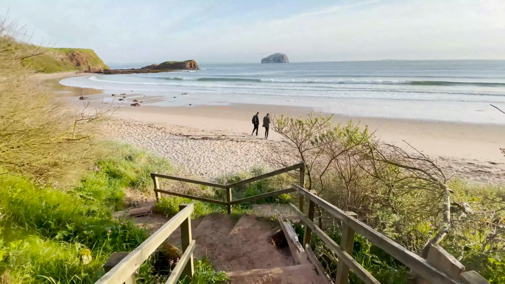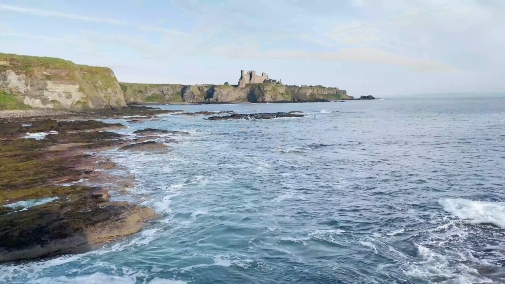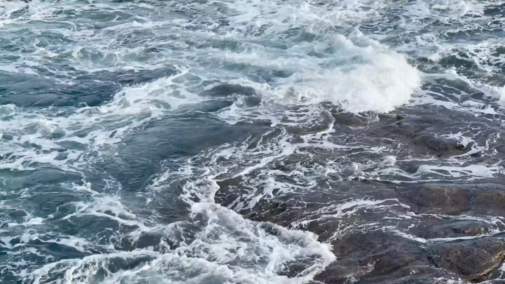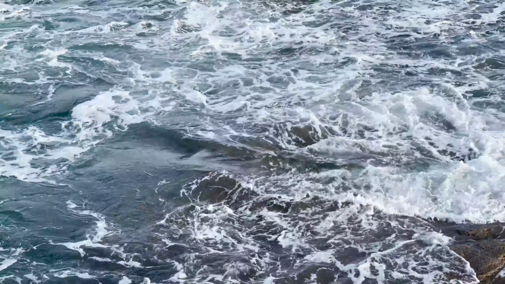In today's video, I explore a stunning part of Scotland's coast to find the best shutter speeds for beautiful seascape images like these.